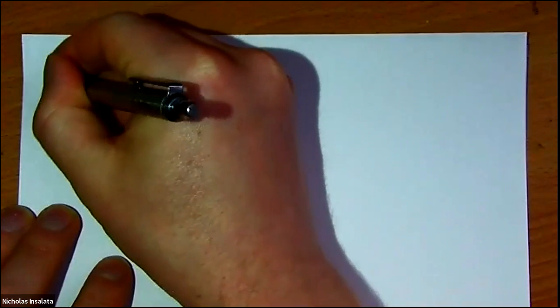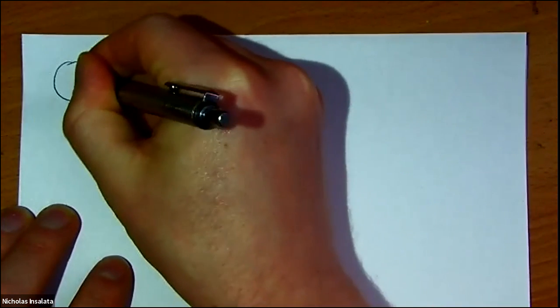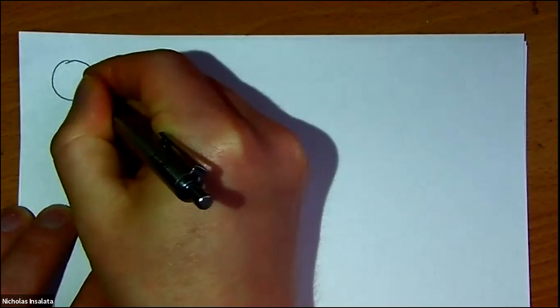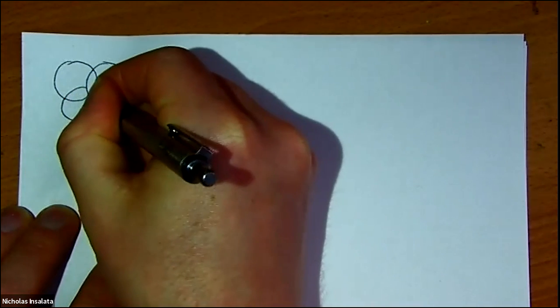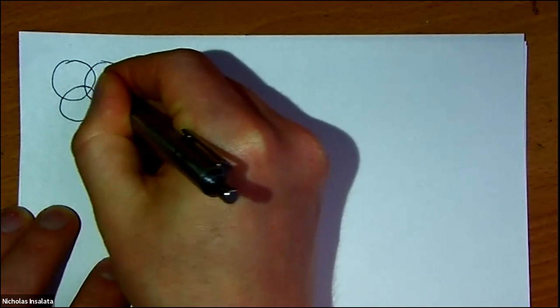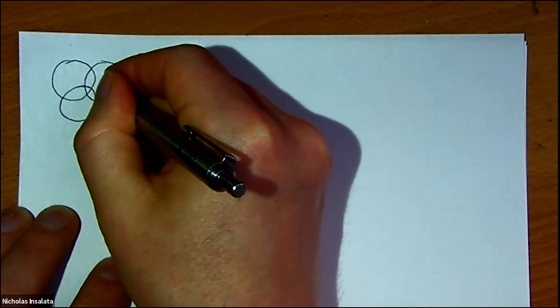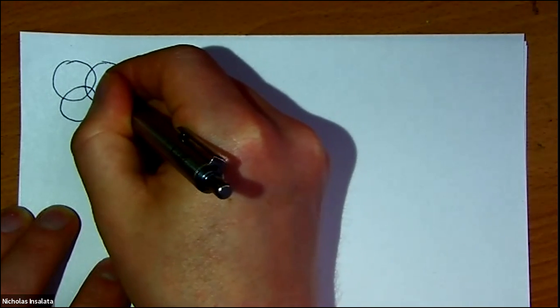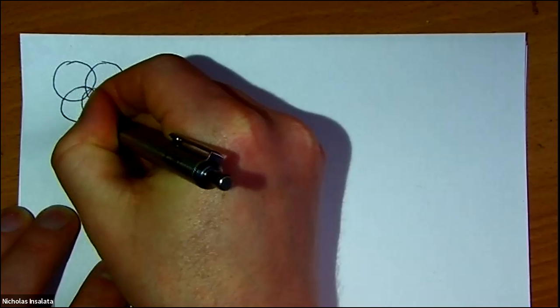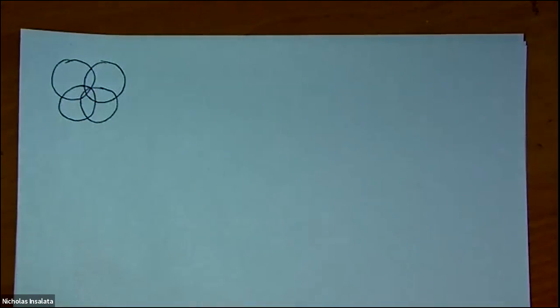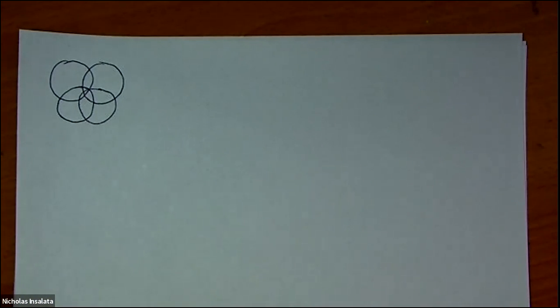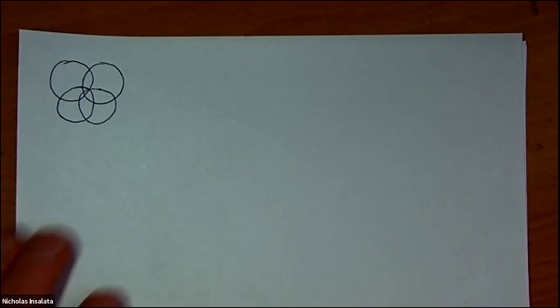So if you have four sets, first of all, this is not a Venn diagram for four sets, just to be clear. Be careful here. Why? Let me make it bigger.